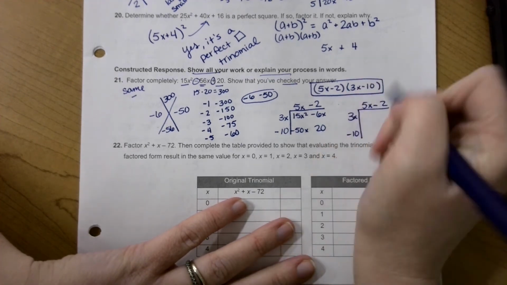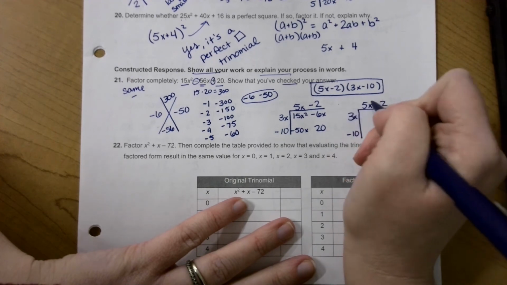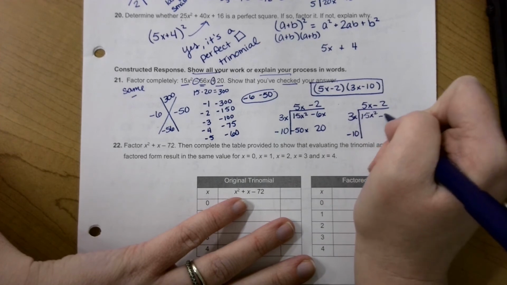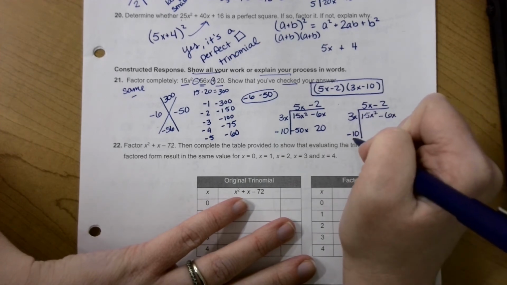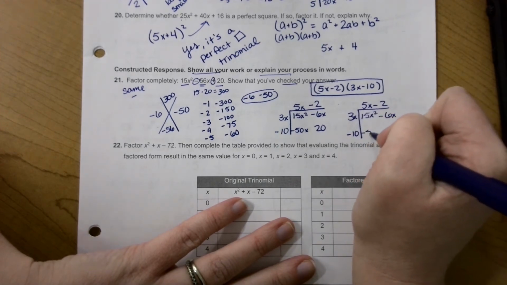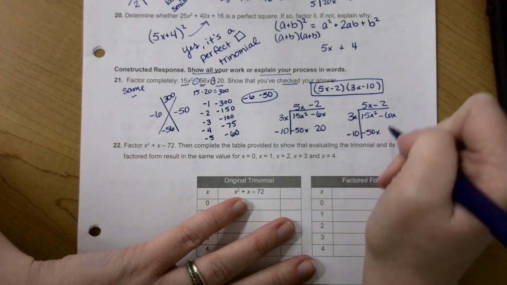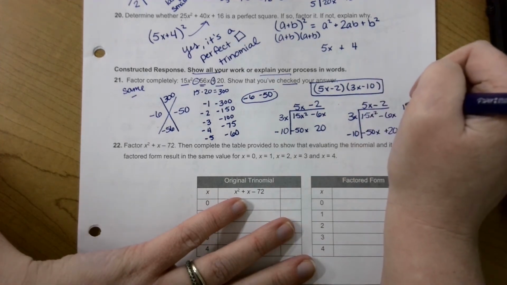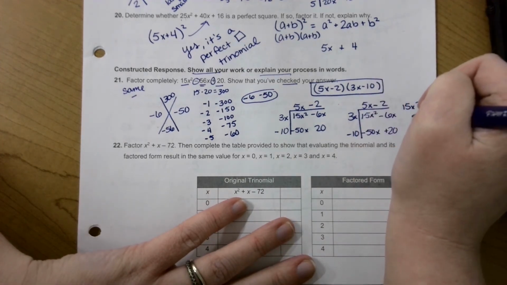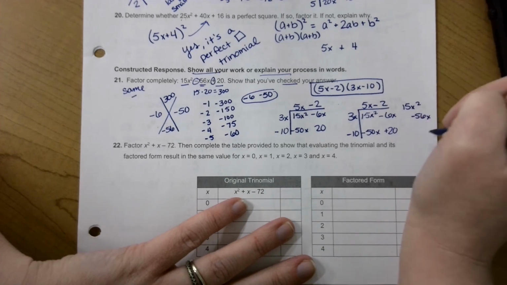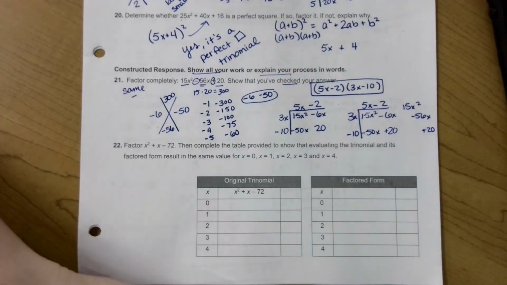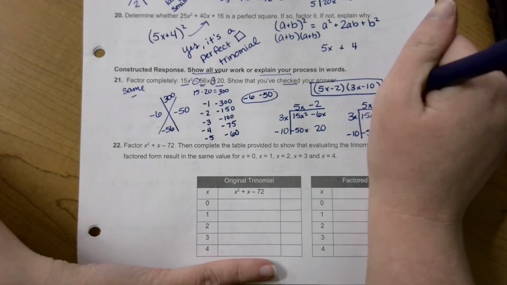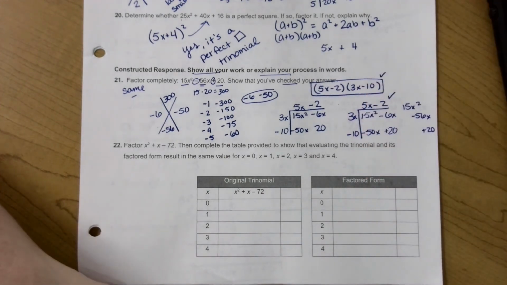Okay, so let's multiply. 3 times 5 is 15x squared. 3 times negative 2 is negative 6x. Negative 10 times 5 is negative 50x. Negative 10 times negative 2 is positive 20. And if I combine all my like terms, I get 15x squared minus 56x plus 20. It should be a polynomial, but I ran out of room. So we've checked it. We have our correct answer.